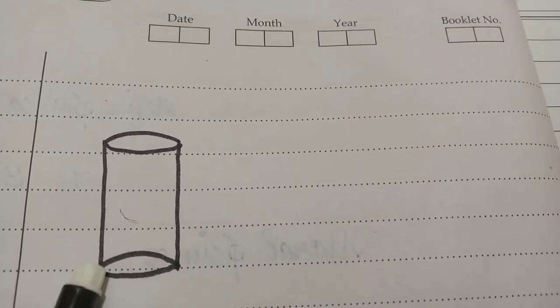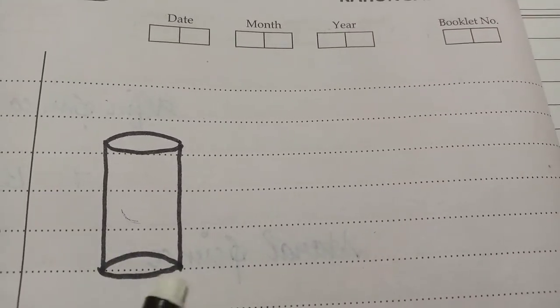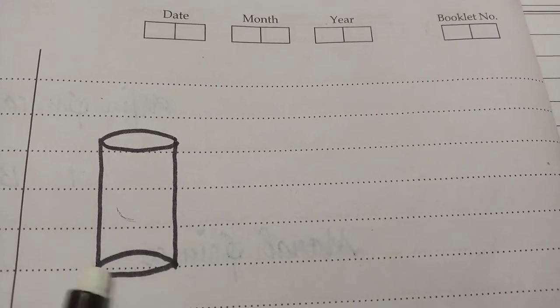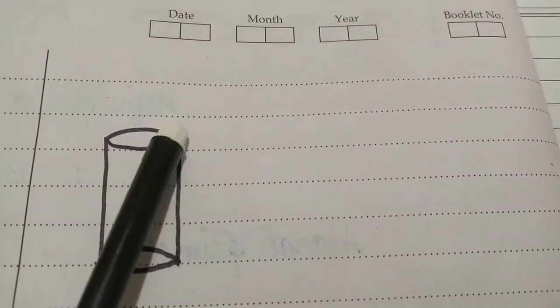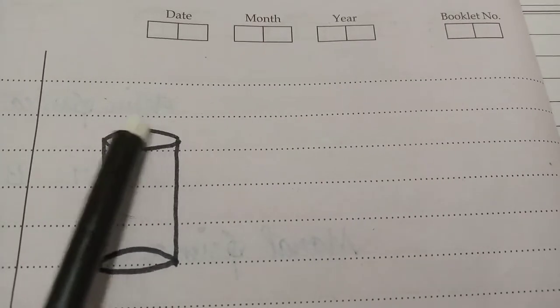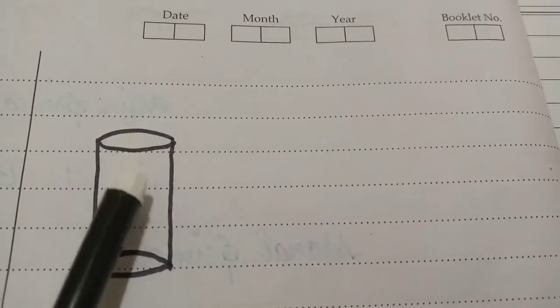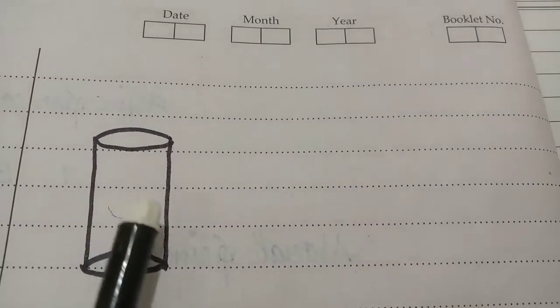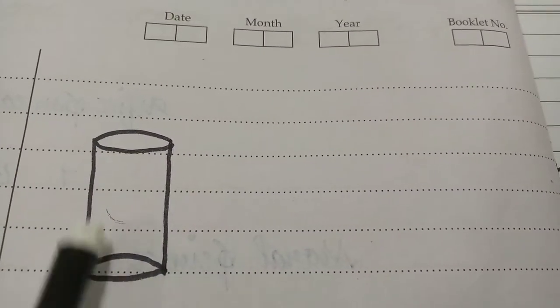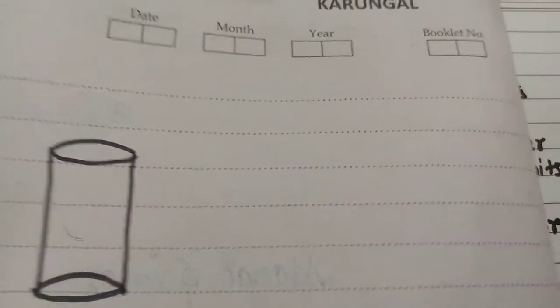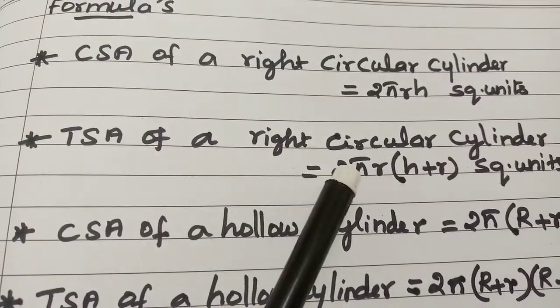The area of the circle formula is pi r square, for this whole area, as well as here also pi r square. Here the CSA is 2 pi r h. If we add CSA 2 pi r h plus pi r square plus pi r square, and take the common factor out, we get this formula.